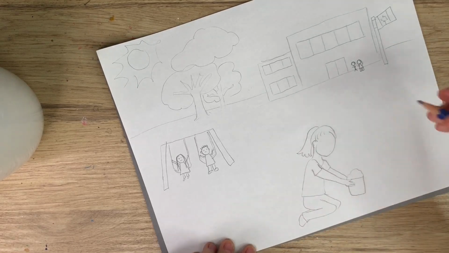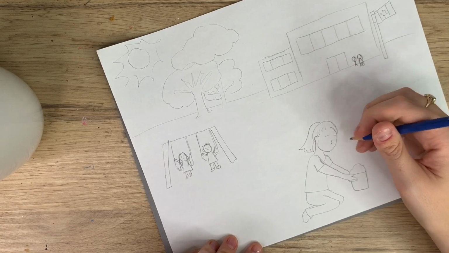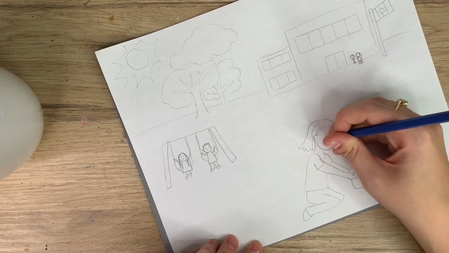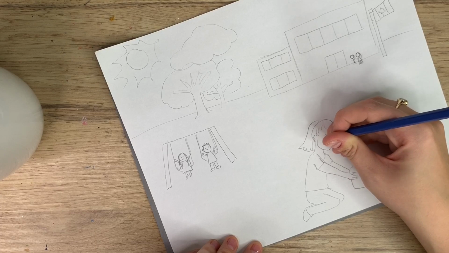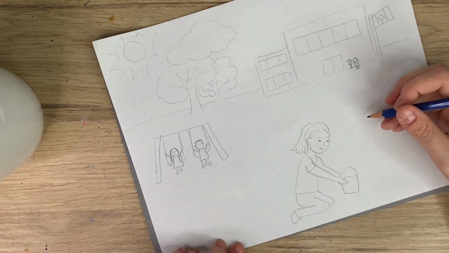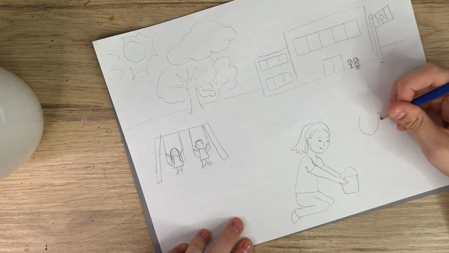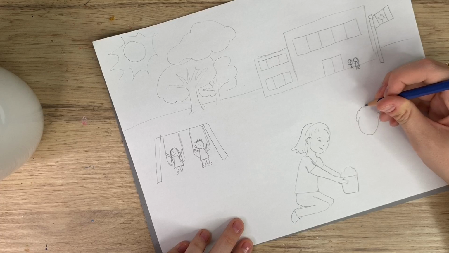Okay, and now I need a face. Little L for my nose, a backwards L. A smile. We could just do 2 little dots for my eyes if you want. Some eyelashes. And I need to be playing with a friend. So I'm gonna draw a boy. Maybe he has curly hair.